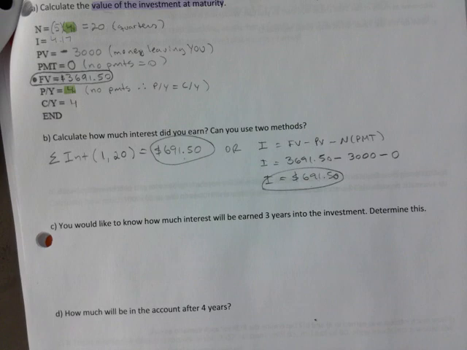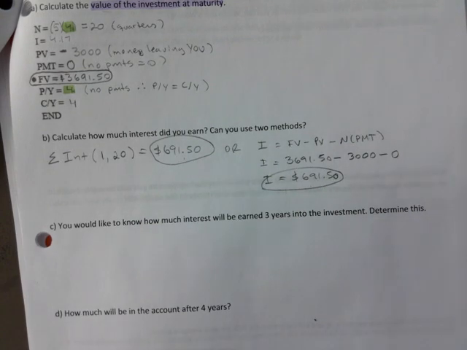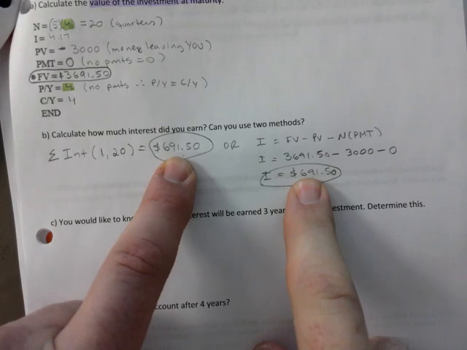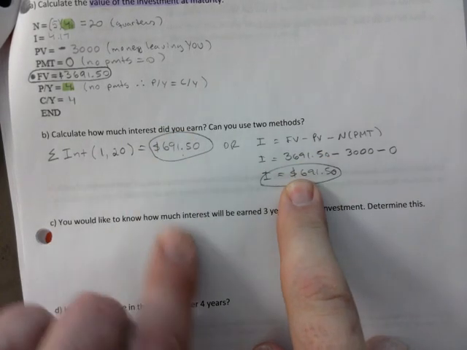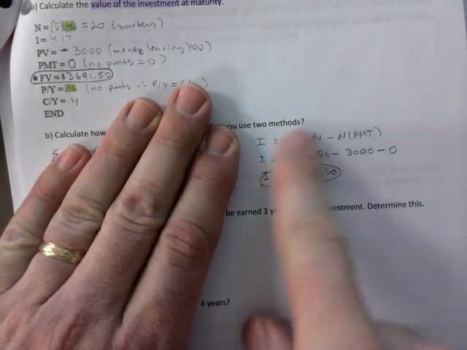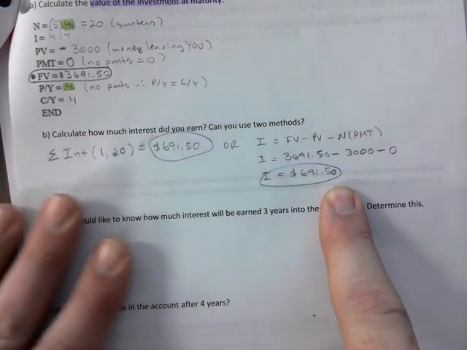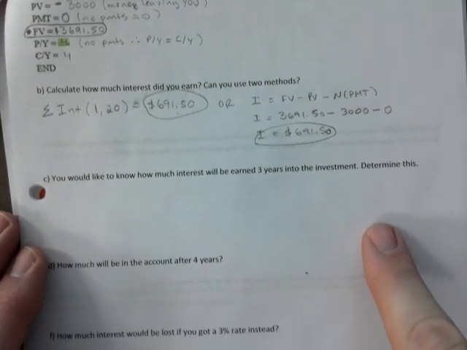Regardless, it's okay. Remember, n is whole, right? It's 20. It's not 20.5 or 21.7. It's a whole number. You get to pick. If it had been a decimal, you cannot do this one. You have to resort to this one. Okay, let's keep going.